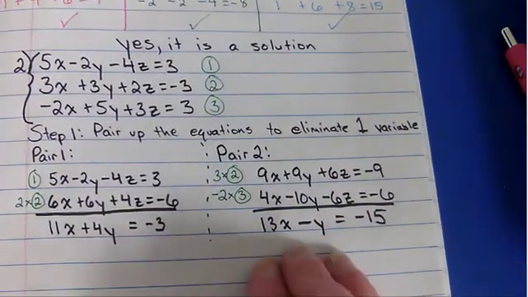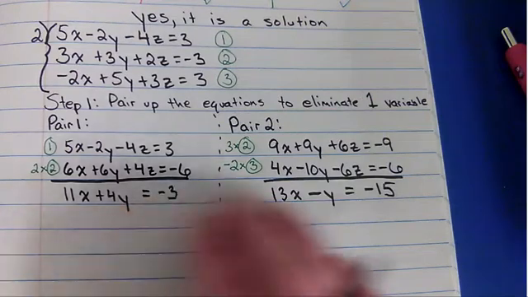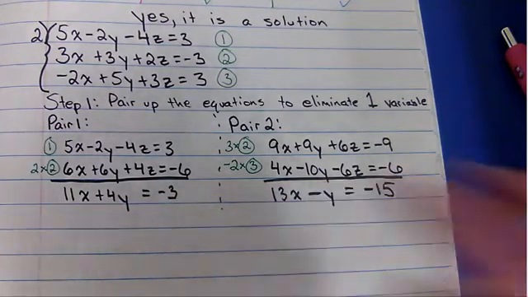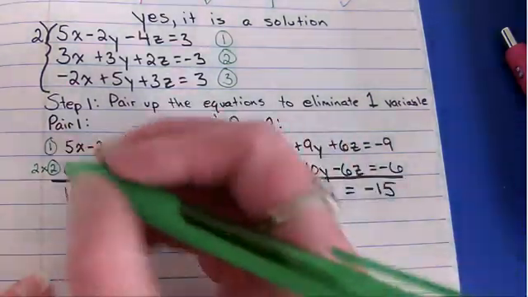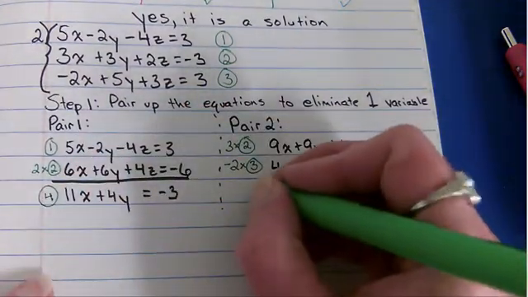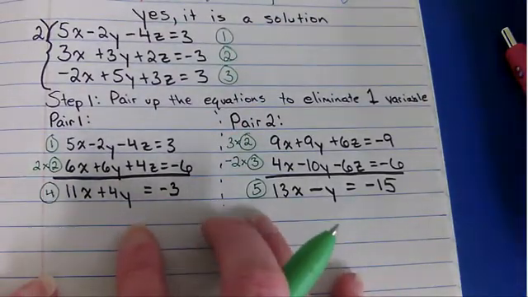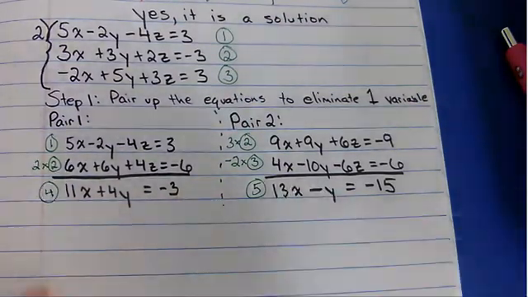Now I have 2 equations, and they each have 2 variables. I'm going to call this one equation 4. I'm going to call this one equation 5, because they're not the same as those. Can I combine these in a way to eliminate another variable?